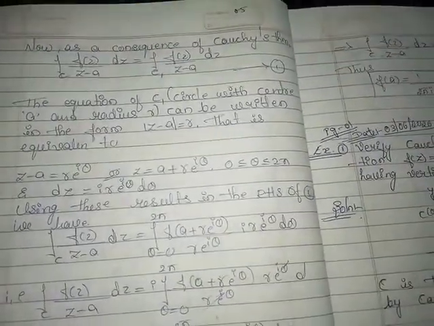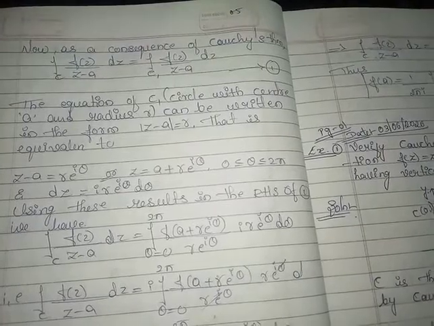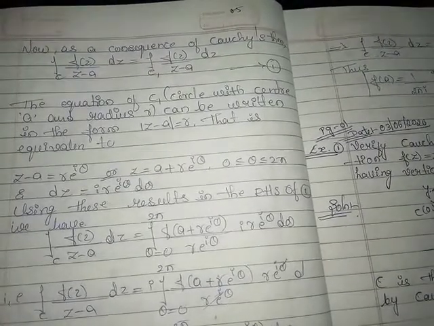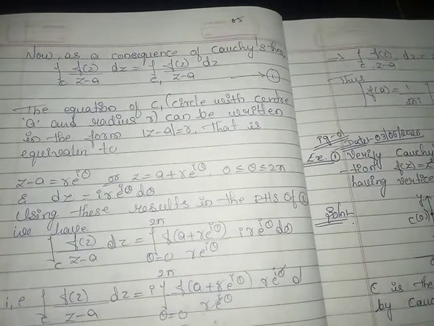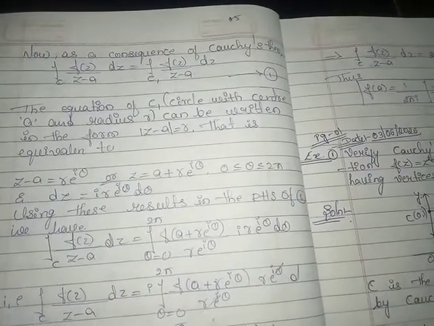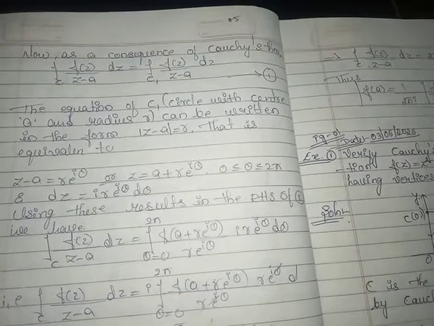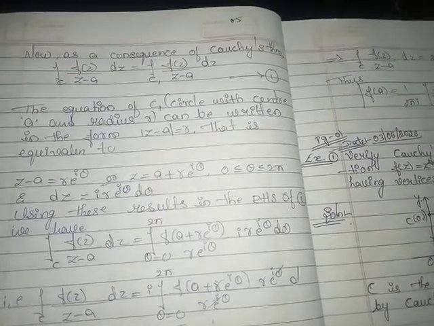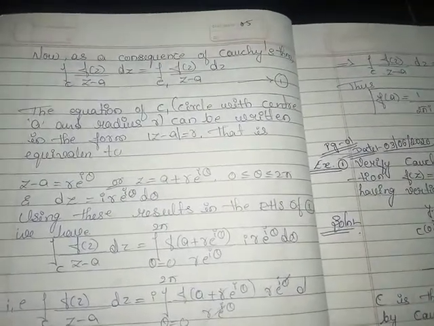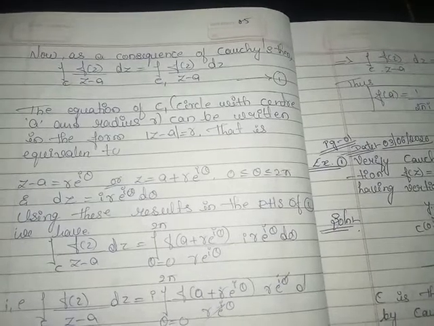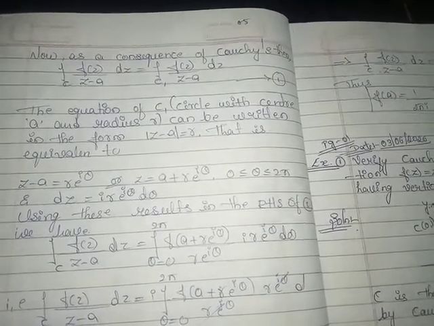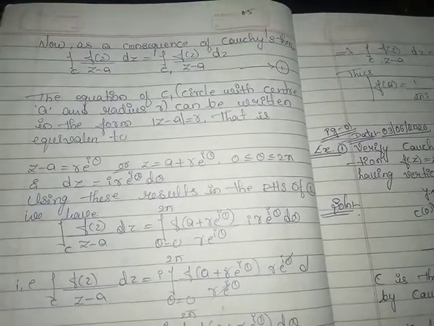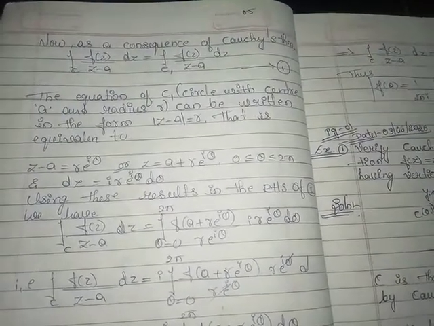The equation of C1, that is a circle with center A and radius r, can be written in the form mod z minus A is equal to r, that is equivalent to z minus A is equal to r into e raised to i theta.